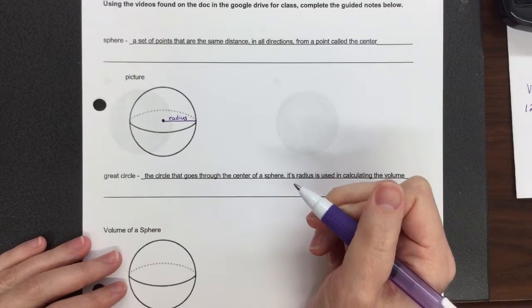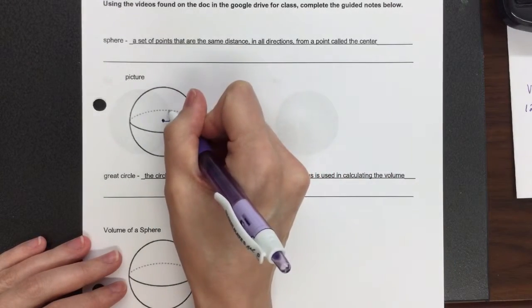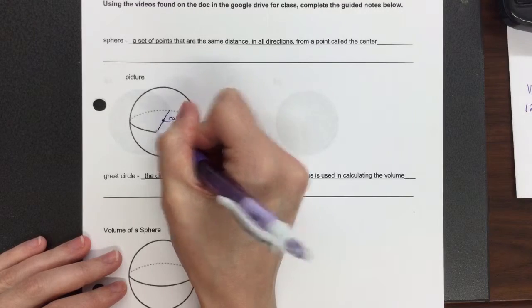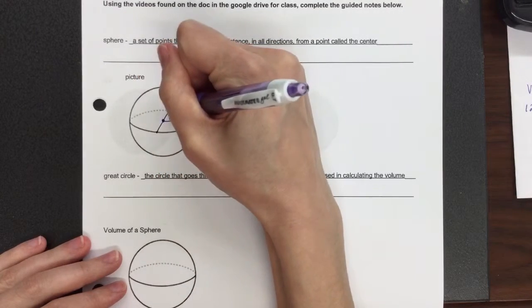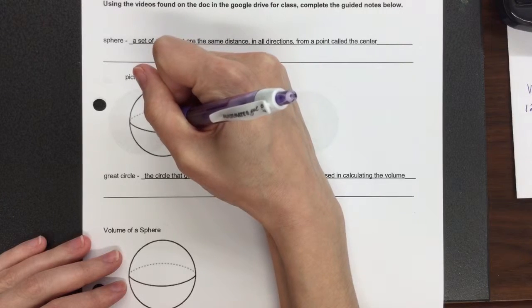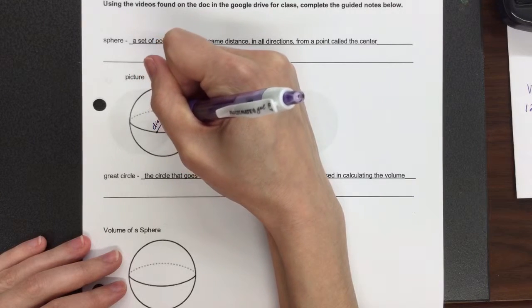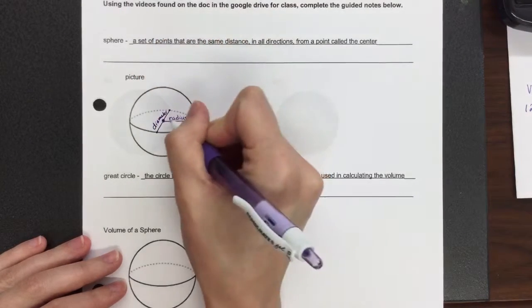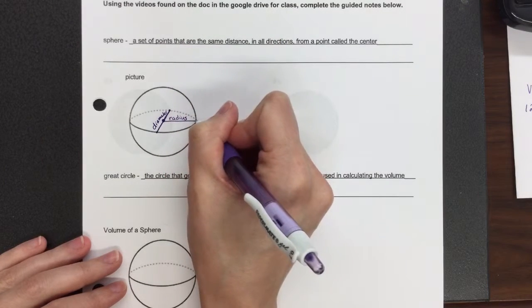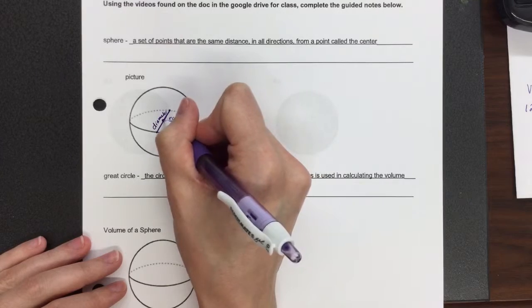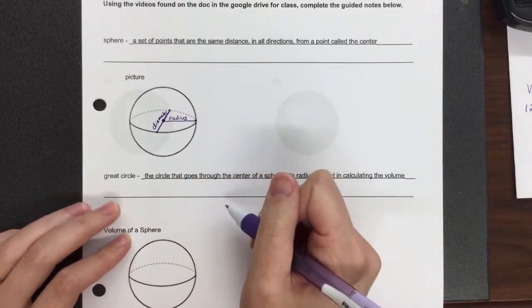Spheres also have a radius, and they also have a diameter. From one edge of the sphere to the other would be the diameter. Both of these values have to go through, for the diameter, or be connected to, for the radius, what's called the great circle.